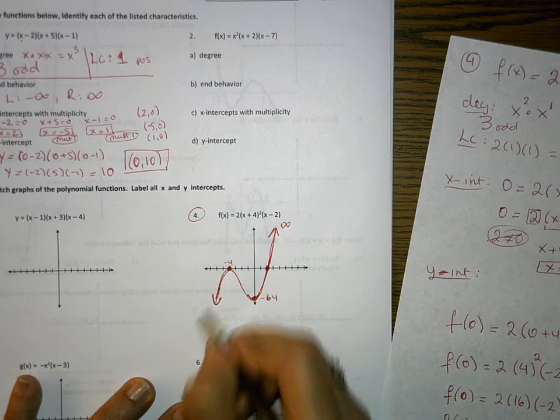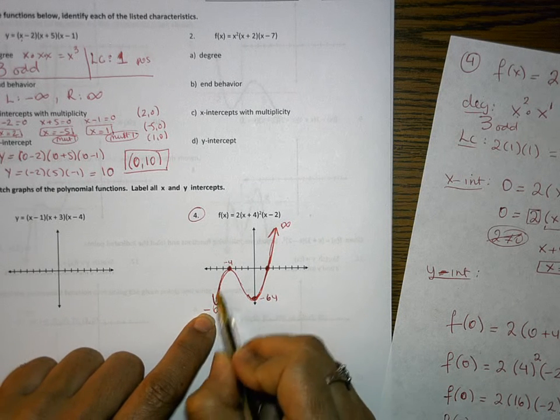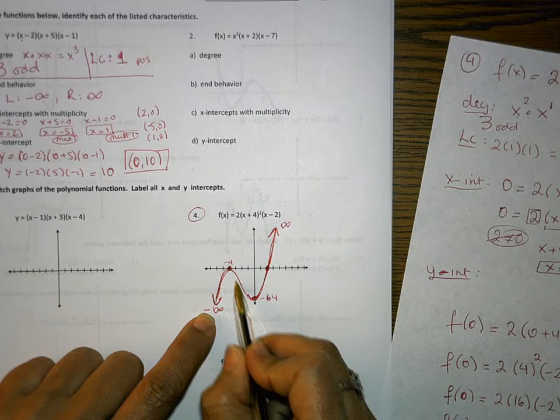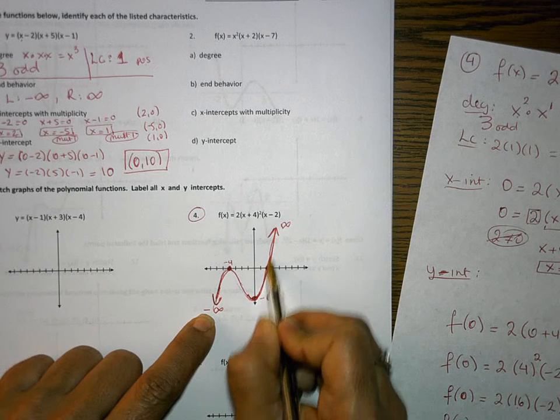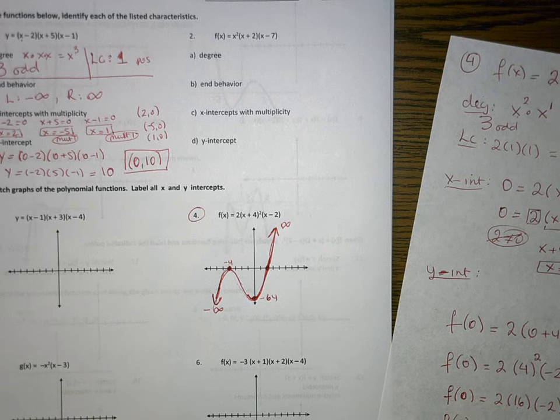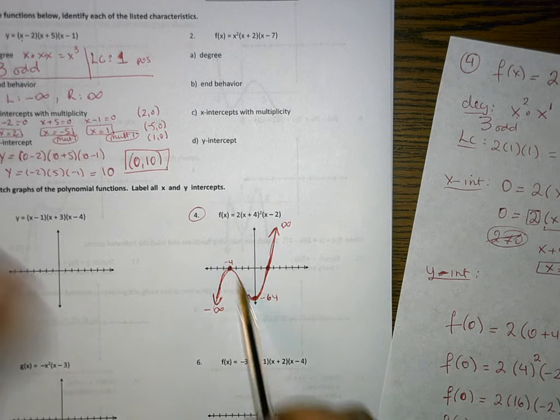Exactly what we had decided in the beginning. It starts from negative infinity, it's going to bounce off of negative 4, cross over negative 64, and cross through x equals 2 and go towards positive infinity. And that is the importance of knowing x-intercepts and y-intercepts, so we know exactly the direction of our function.